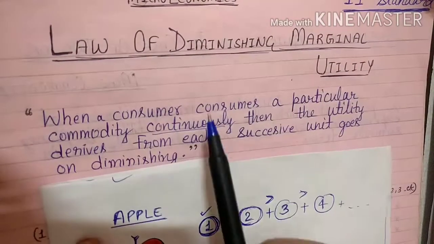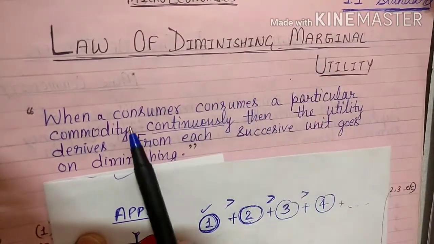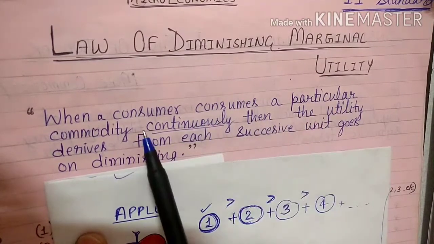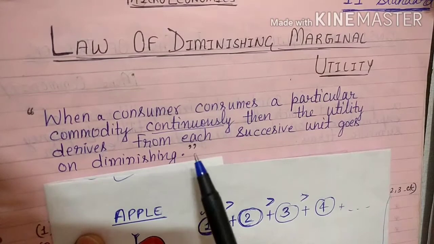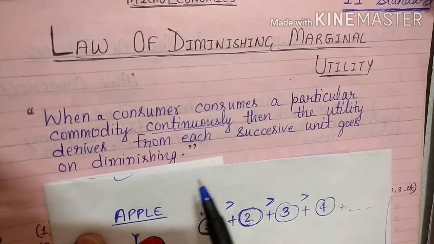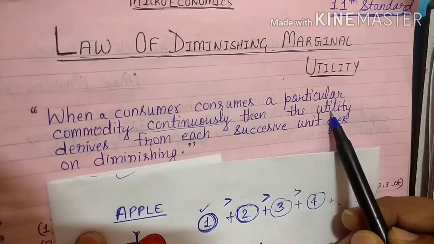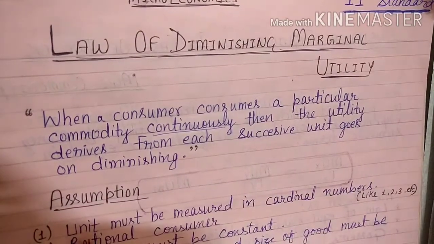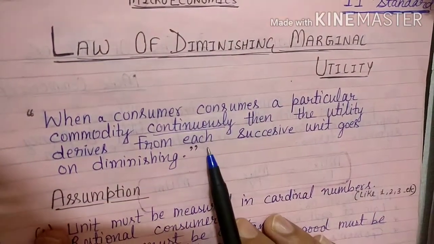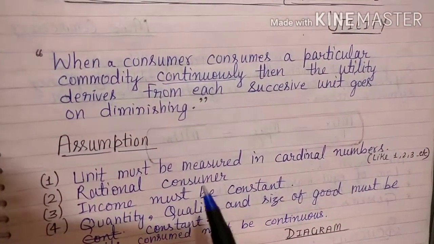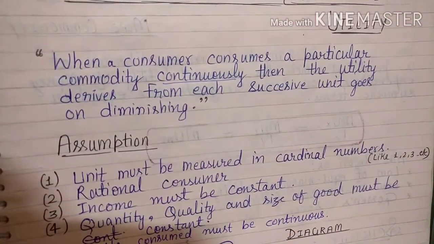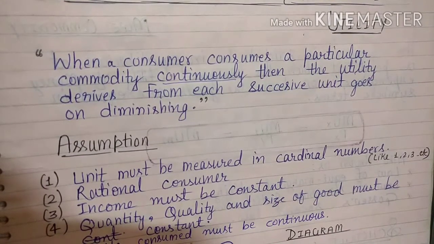This is called what? The law of diminishing marginal utility: whenever a consumer consumes a particular commodity continuously, the utility derived from each successive unit goes on diminishing. Utility means satisfaction. Okay, now, as I told you, after the definition we have to talk about assumptions. Assumptions are some points which we have to take as they are, or take as constant, whenever we are studying any law.